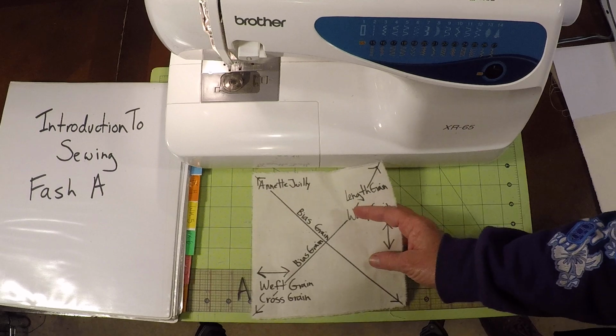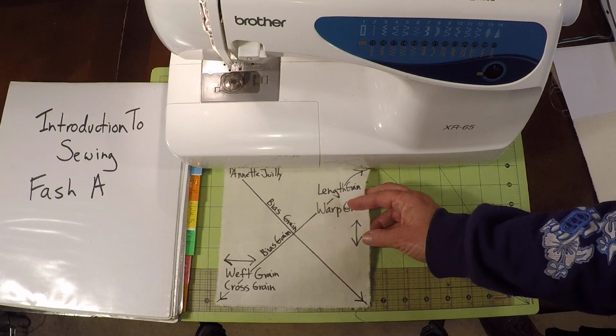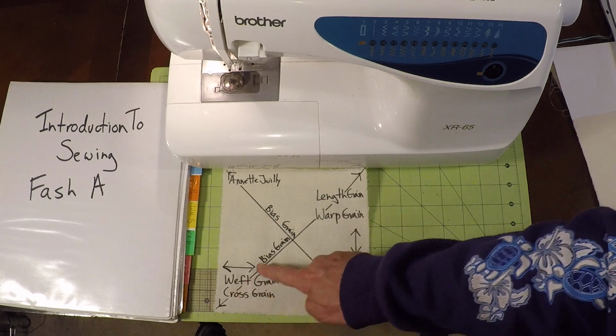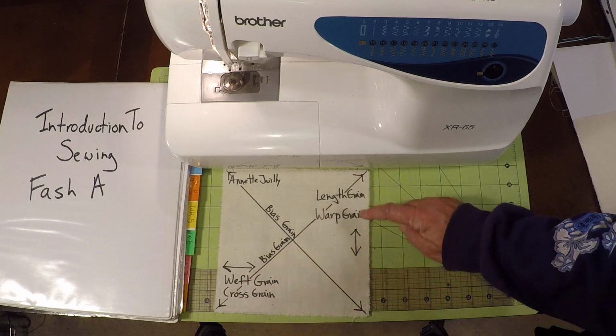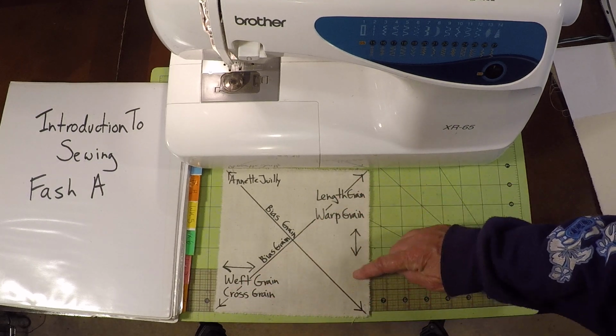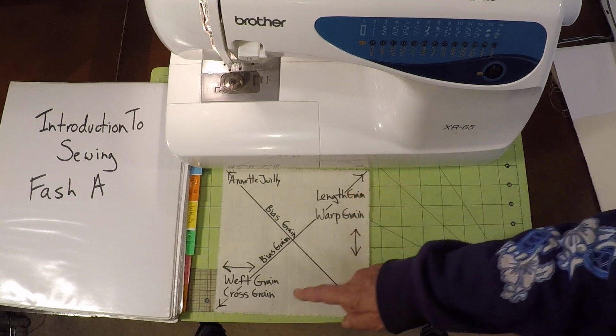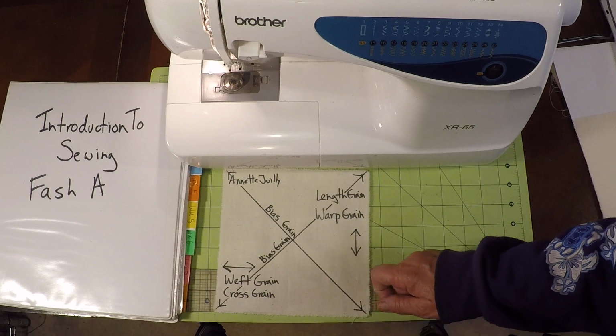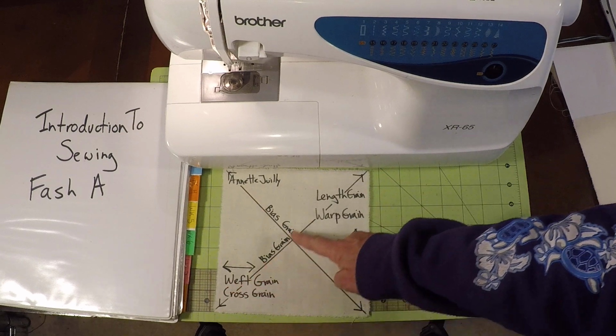Next thing that we're going to look at is bias grain. Here we have bias grain. This is our straight grain or lengthwise grain. Here's our cross grain or weft. And then the bias is going diagonal.